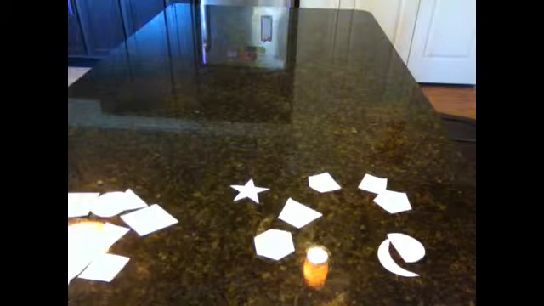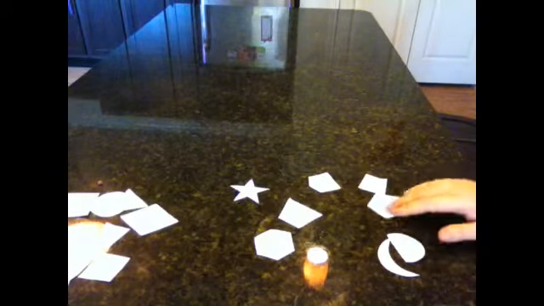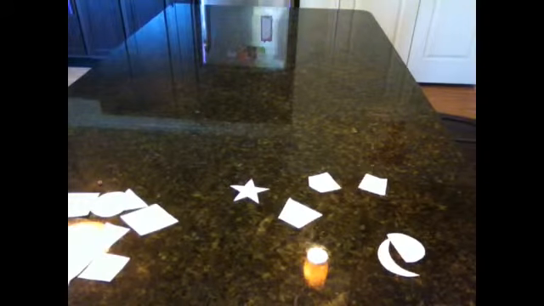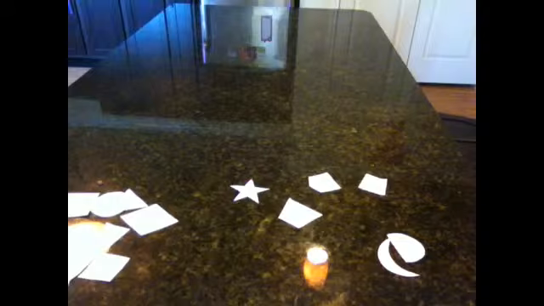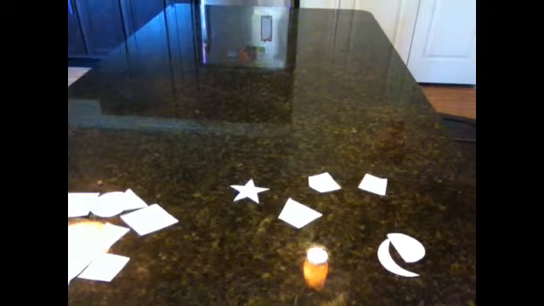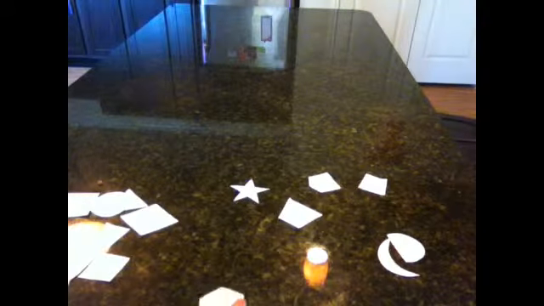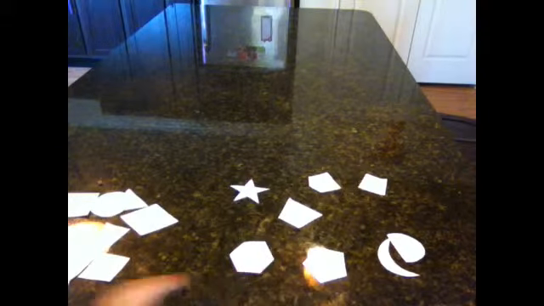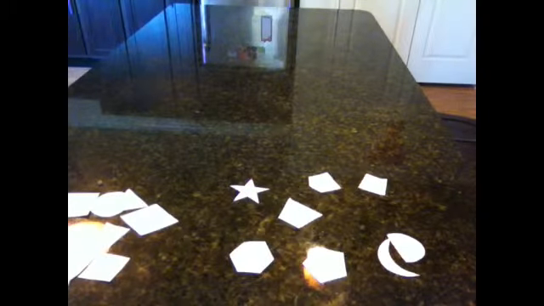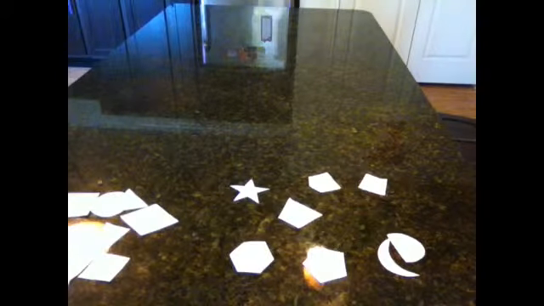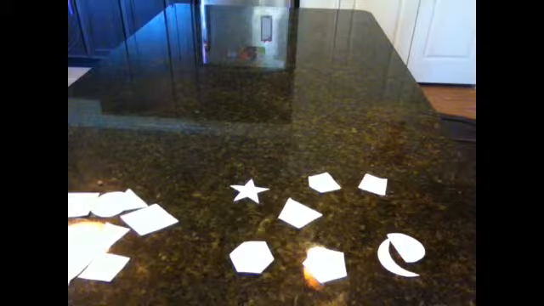Do we see anything else that looks similar? These 2 are similar. Do they both have the same amount of sides? No. Do they have the same amount of points? No. How many sides does that have? 5. That has 5 sides. Oh, we can't even see those in the picture. This has 5 sides and this has 6. Do you remember what the shapes are called? Pentagon and hexagon. Good job.